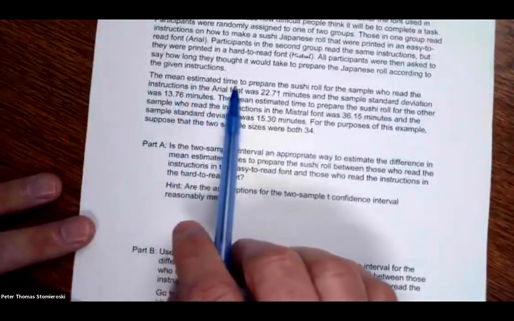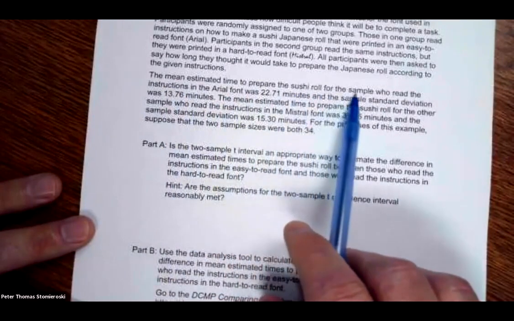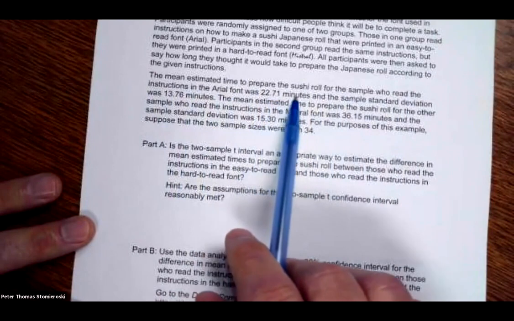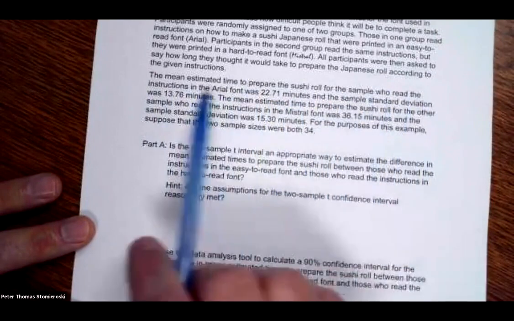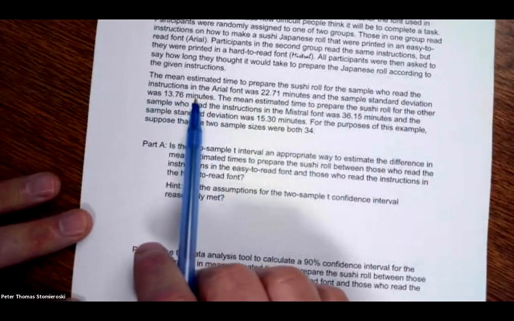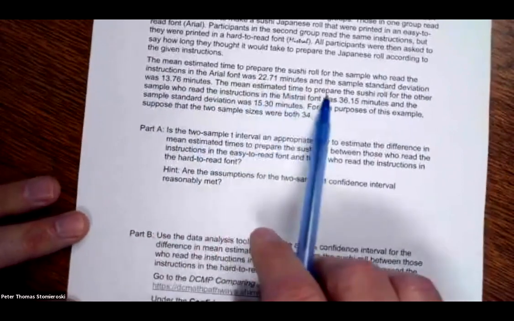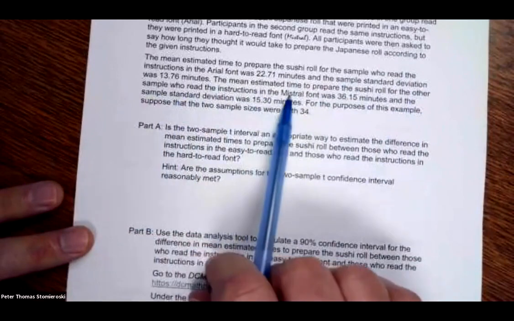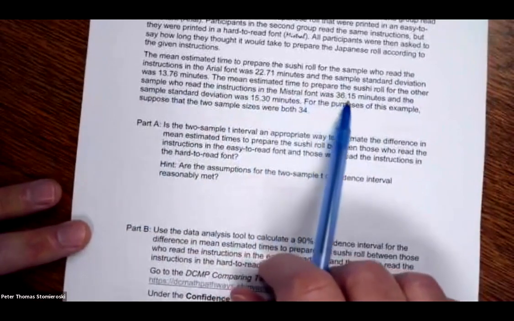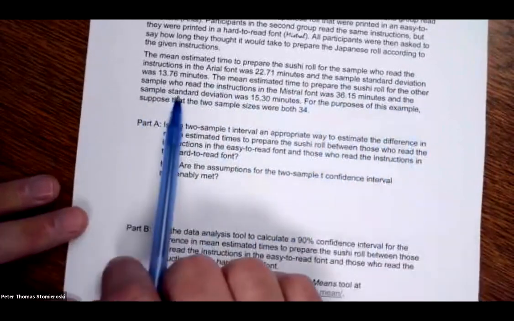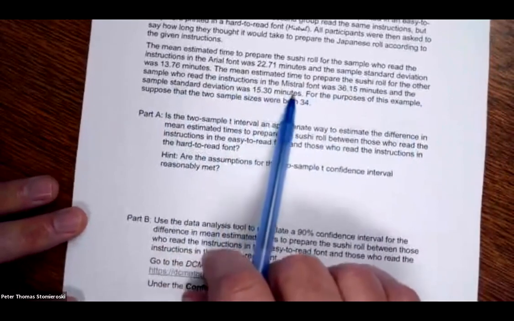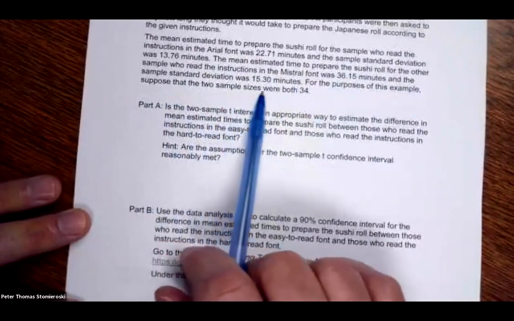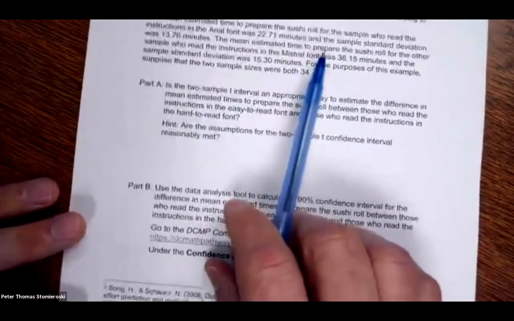The mean estimated time to prepare the sushi roll for the sample who read the instructions in Arial was 22.71 minutes, and the sample standard deviation was 13.76 minutes. The mean estimated time to prepare the sushi roll for the other sample who read the instructions in the Mistral font was 36.15 minutes, and the sample standard deviation was 15.3 minutes. For the purpose of this example, suppose the two sample sizes were both 34.